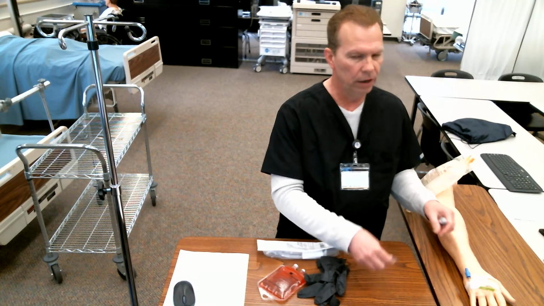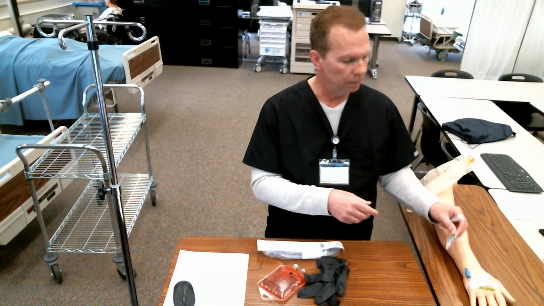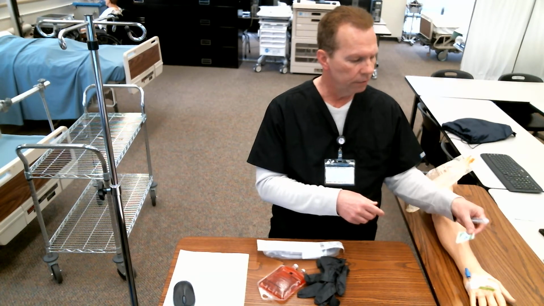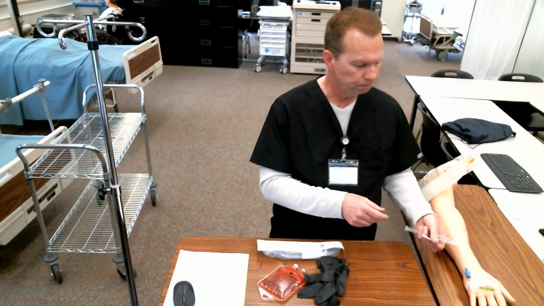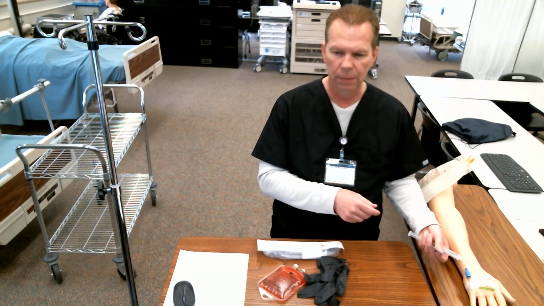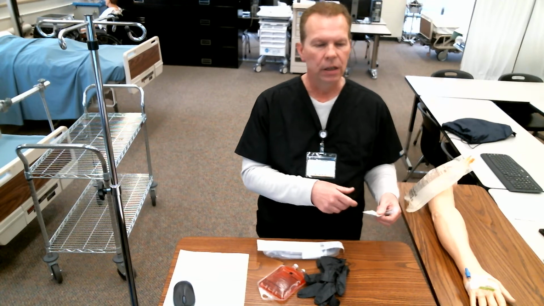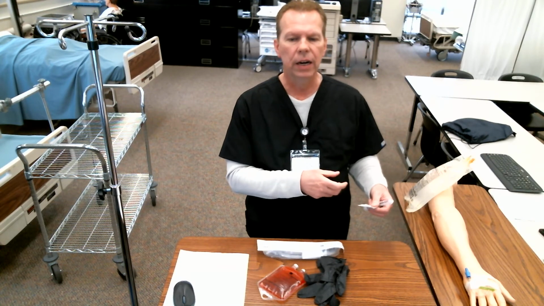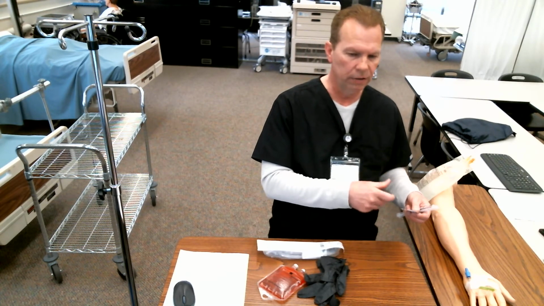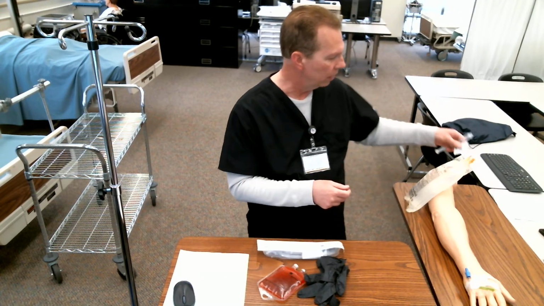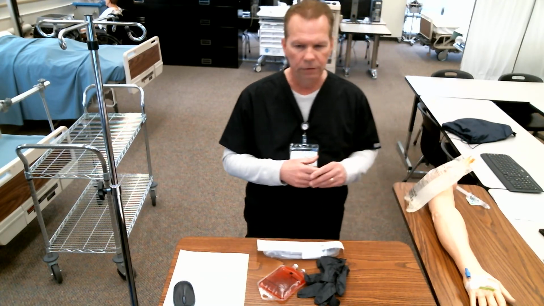I'm going to go in there, take my alcohol prep pad, swab off the Heplock, and check it, make sure that it is patent, that I can get some blood return there, I can flush easily, and all that kind of stuff. So we've verified that.